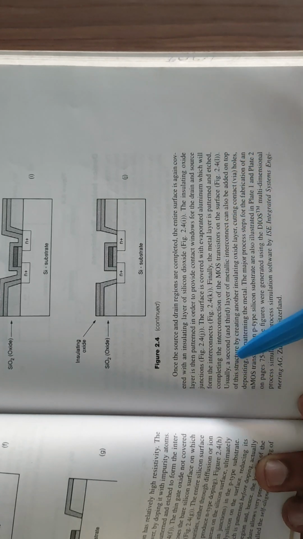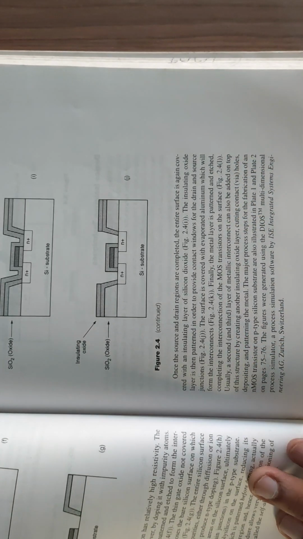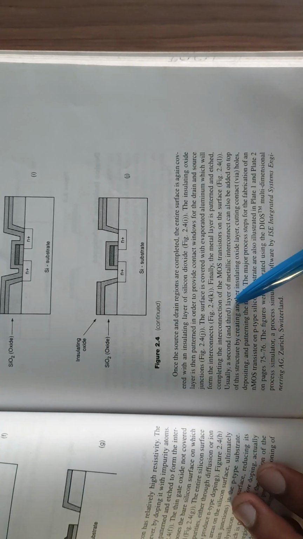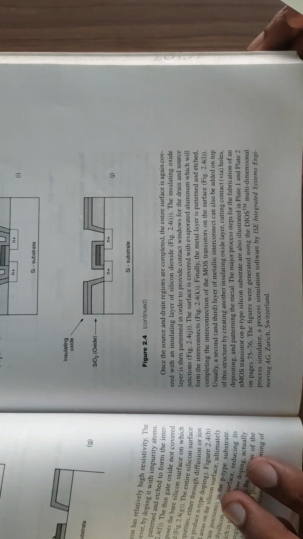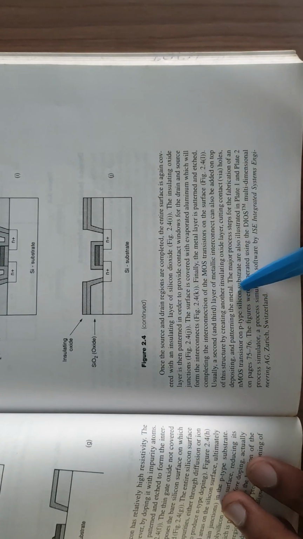Figure L. Usually, a second and third layer of metallic interconnect can also be added on top of this structure by creating another insulating oxide layer, cutting contact via holes, depositing and patterning the metal.